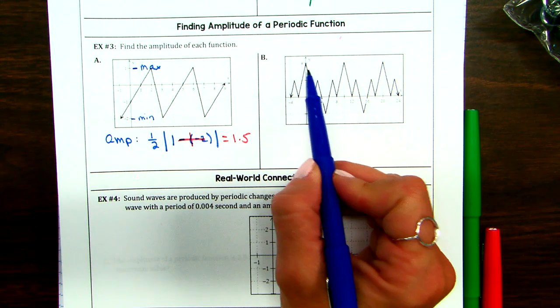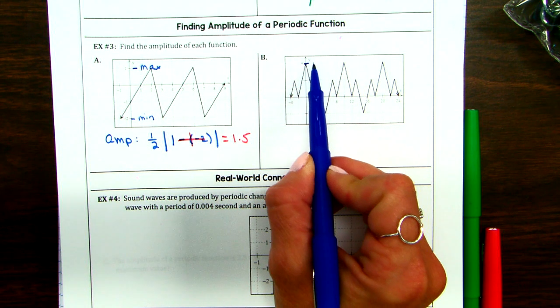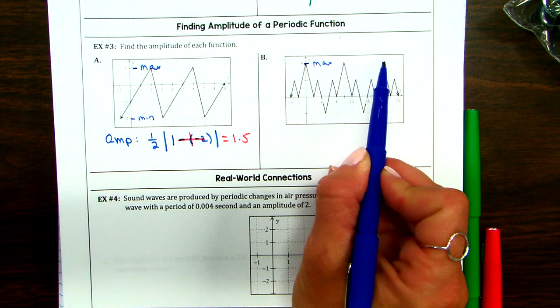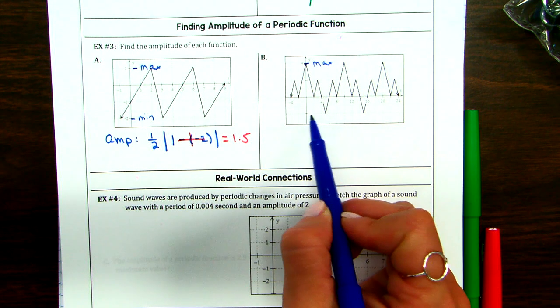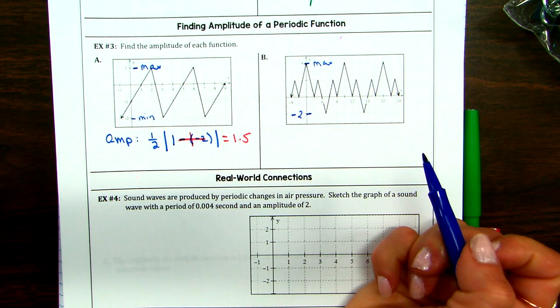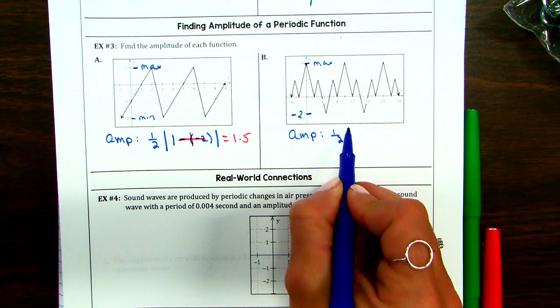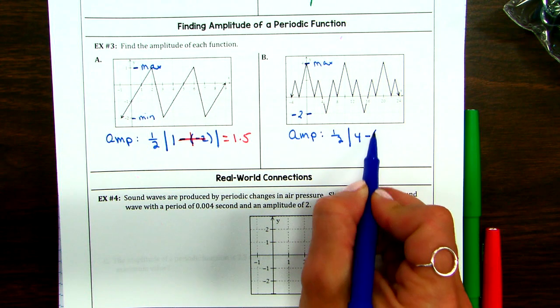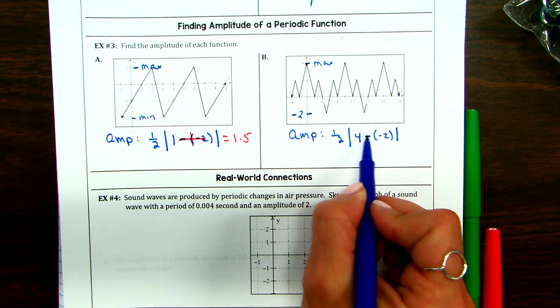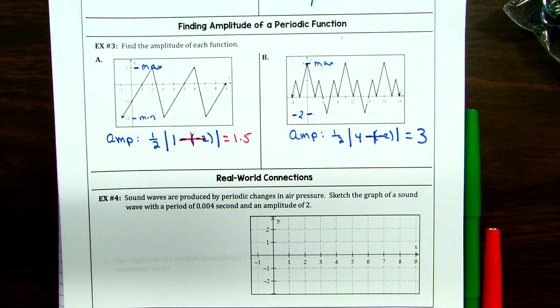This one has several maxes, but we want the absolute or global max. So the highest place it goes to is 4, and the lowest is, I think that's -2. So the amplitude would be 1/2 of the max minus the min, which of course makes that 6. 1/2 of 6 is 3. Amplitude of 3. Okay.